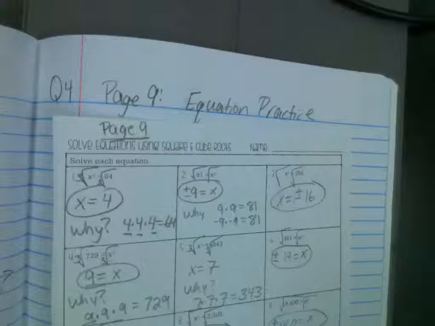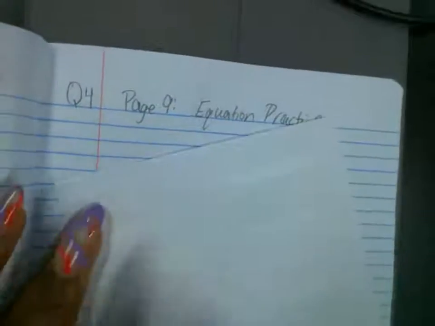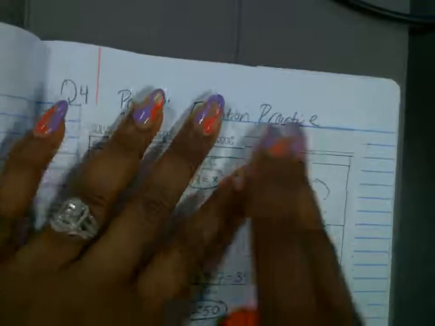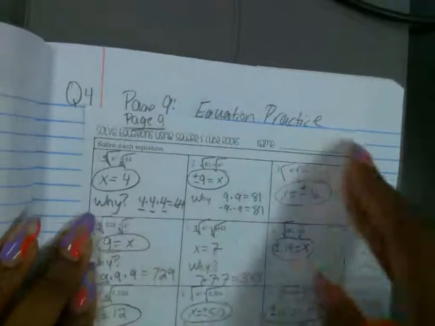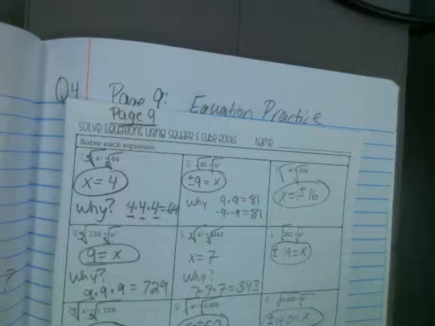Please make sure you paste that down. There's a glue stick in the little side pocket beside your desk. Please make sure that you don't abuse it, because we do need that glue. We glue things in our notebook all the time, so please just put glue around the edges, just enough glue for it to stick, and then that's it.